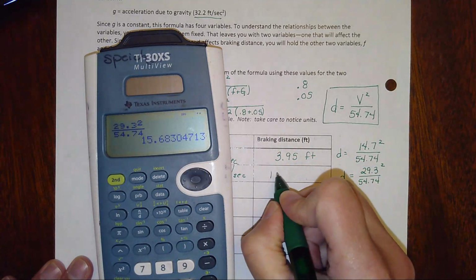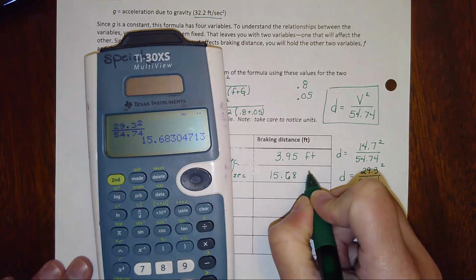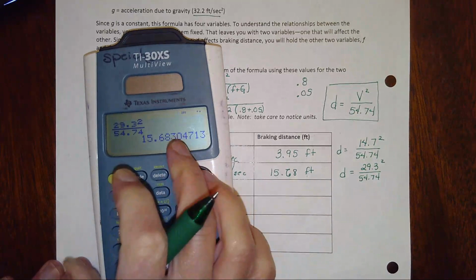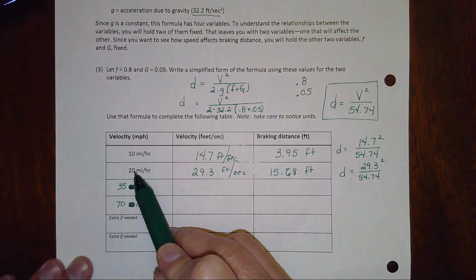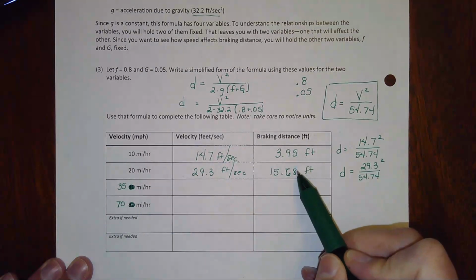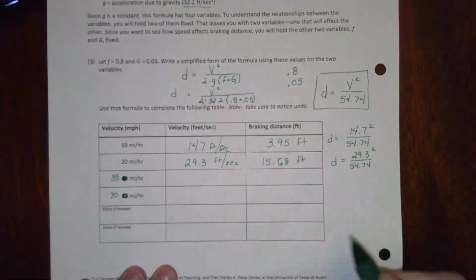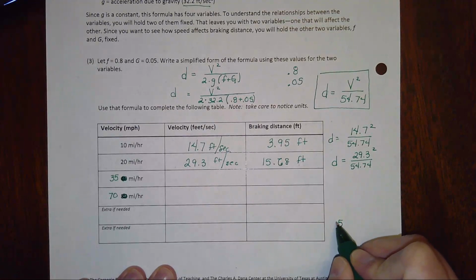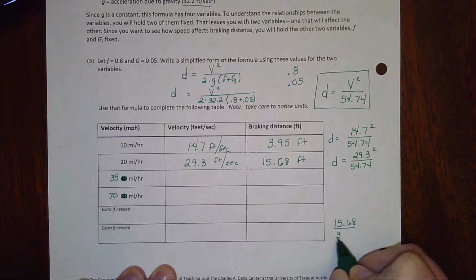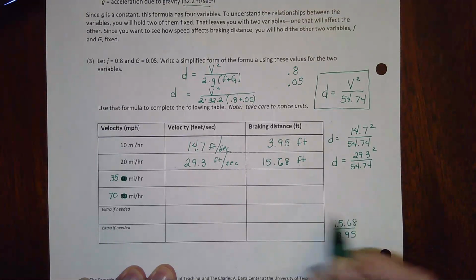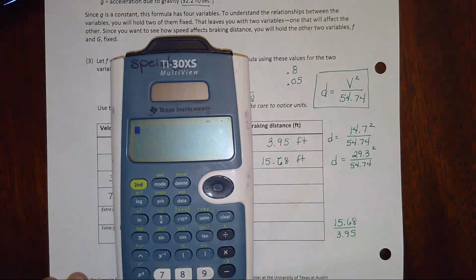So if we double the speed, do we double the braking distance? That's the big question. If we double the speed, do we double the braking distance? It looks like it's more than double. What's 15.68? How many times larger is 15.68 feet compared to 3.95 feet?